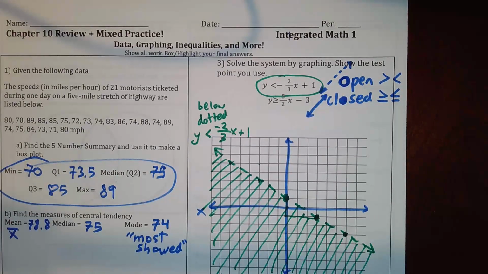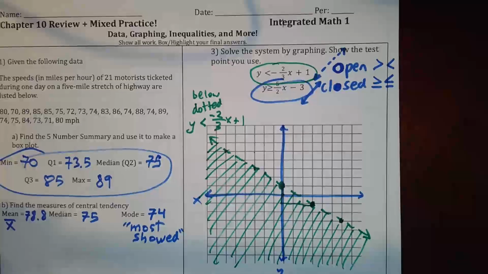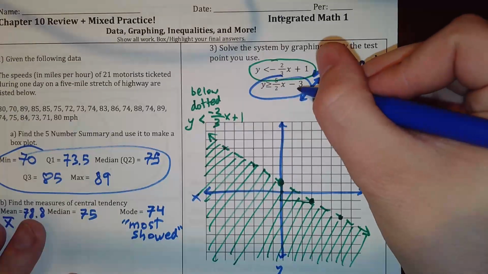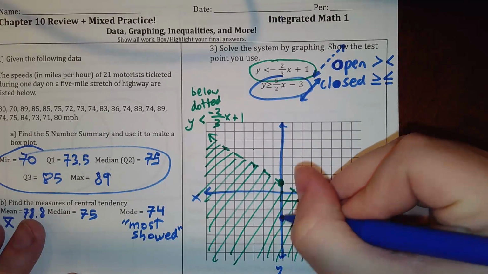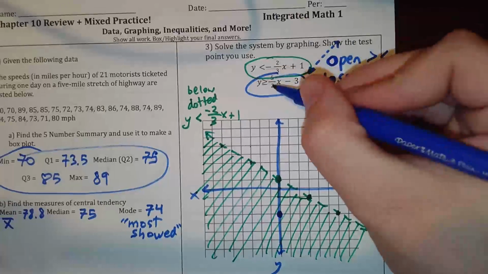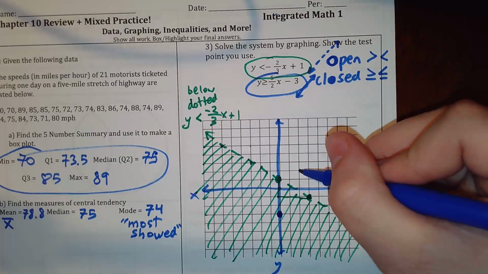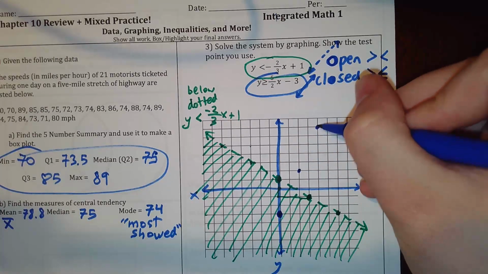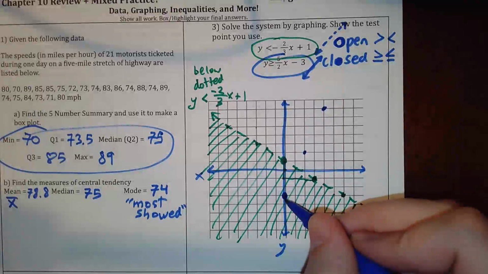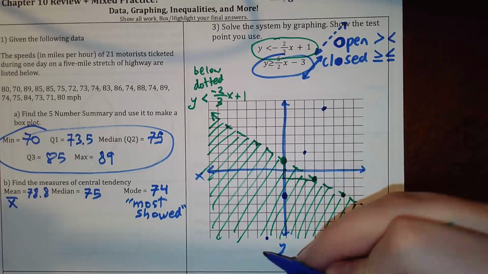Okay, next up, I'm going to go ahead and graph the second equation. For the second equation, it's going to be a y-intercept at negative 3. So find negative 1, negative 2, negative 3. And I do have to go up 5 over 2. So 1, 2, 3, 4, 5 over 2. Up 5 over 2. I'll do the same going backwards. 1, 2, 3, 4, 5 over 2.